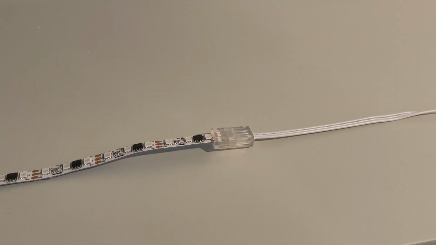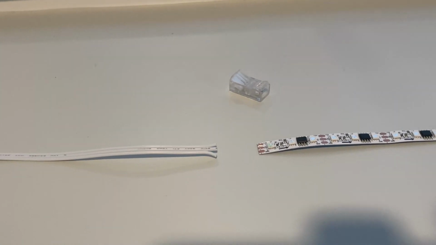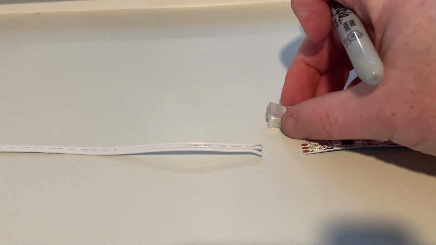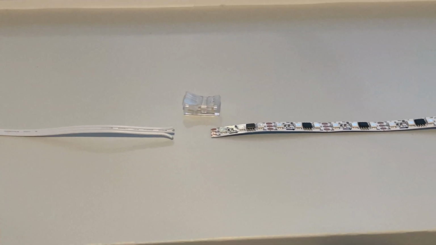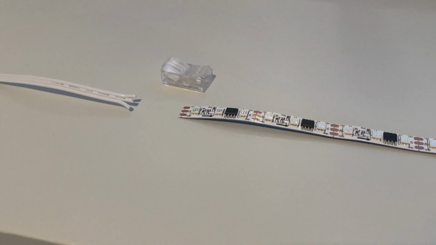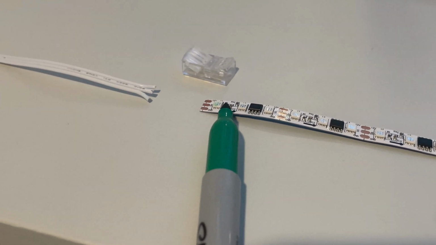So with this connection complete, we now just chase down the extension wire to the point of the next connection, which is right here. And this is really just a mirror image of the installation that we just did, so no need to re-demonstrate it. But what I will point out is that these LED strips have an orientation. There is a bottom and a top.